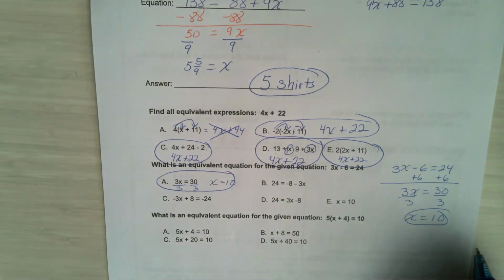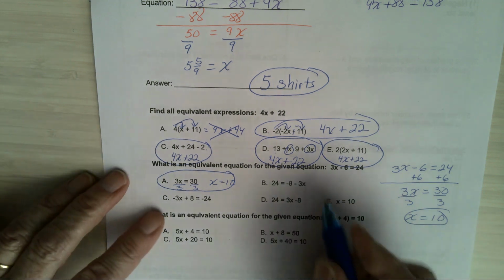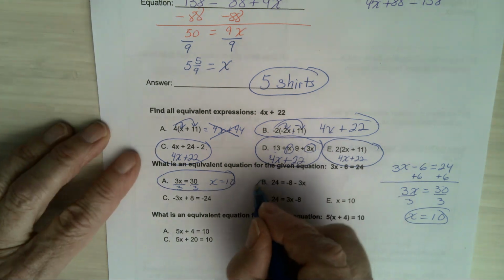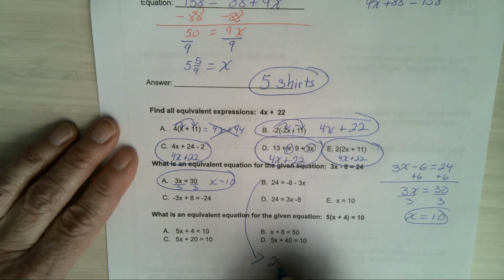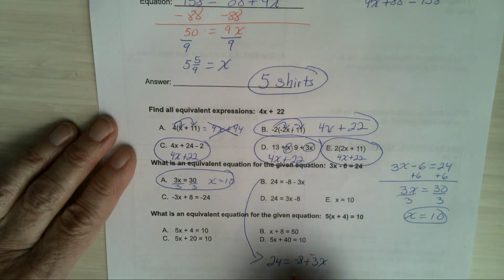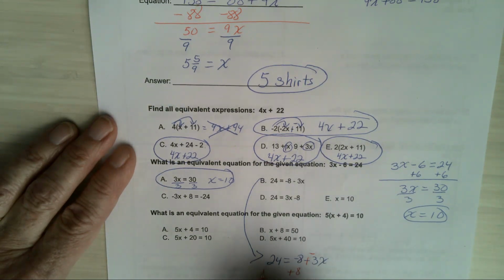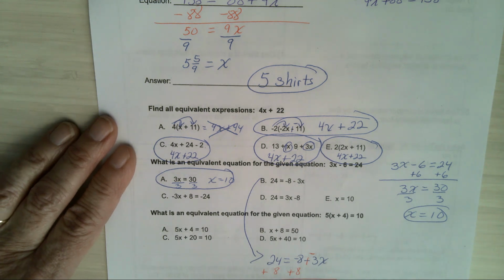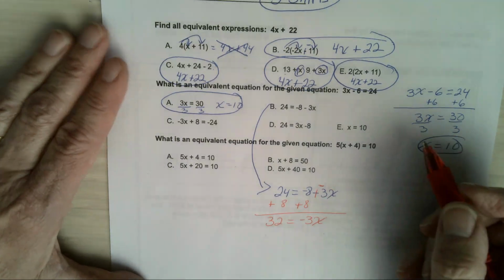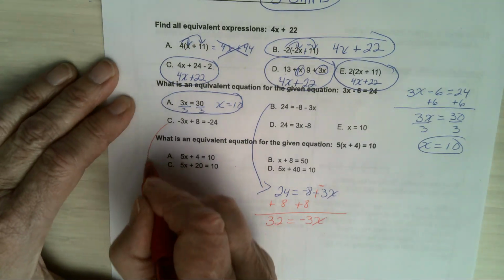In this one here, when I simplify this one, let's see, I'm just going to do this one down here. 24 equals negative 8 minus 3x. Add the opposite. Add 8, add 8. I'm going to have 32 equals negative 3x. That's not going to be a 10. I can tell already that that will not equal a 10. So let's do the next one. I'm going to do this one down here.